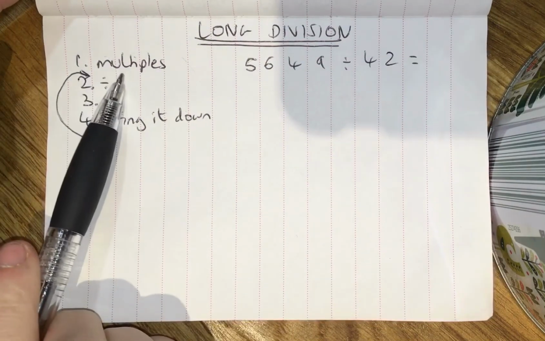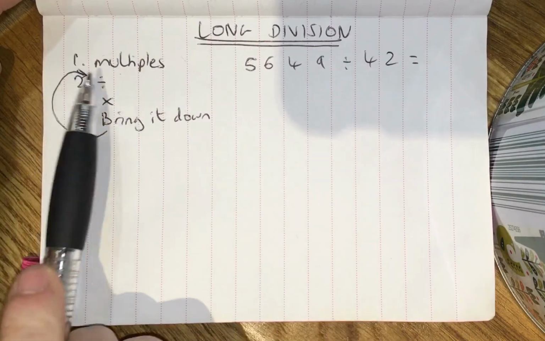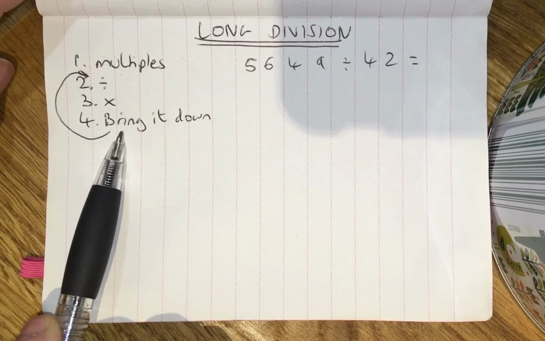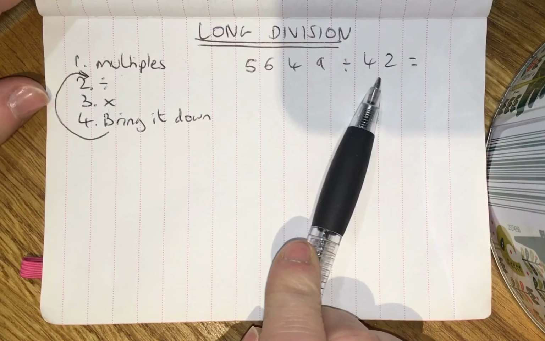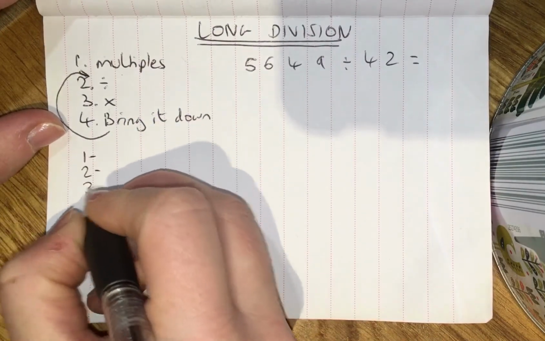The first step is to find the multiples of the divisor, this number. Then we divide, multiply, bring it down. So I'm going to show you how we do that, starting off with the multiples. So to find multiples of 42, we need to find the first 9 multiples.